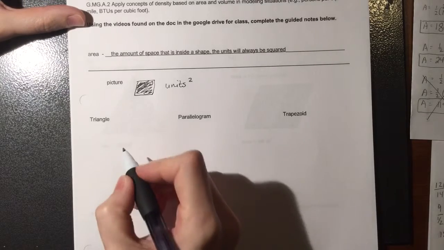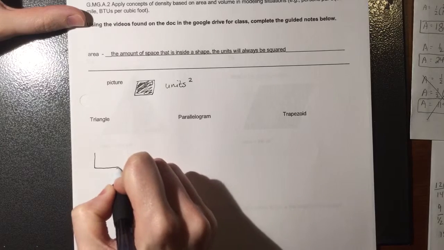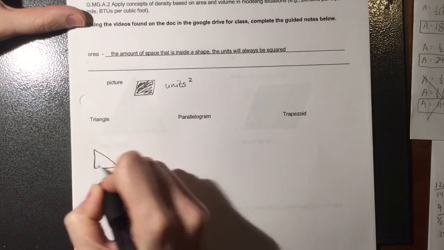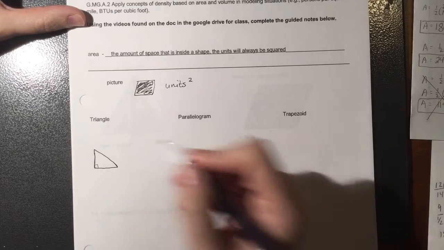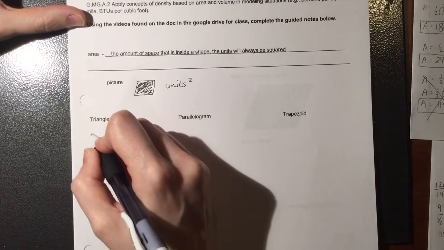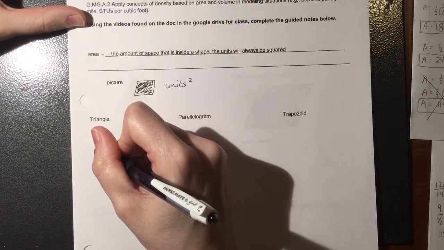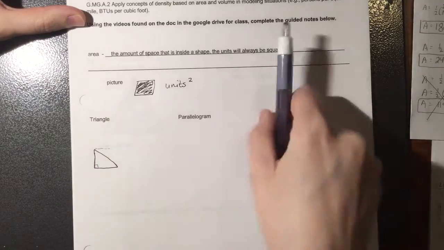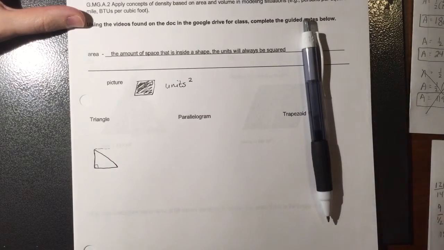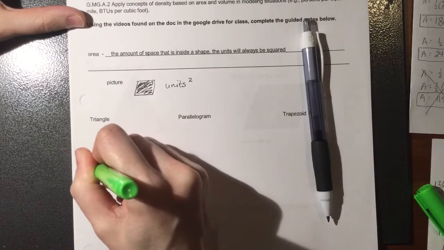So to start off with, we're going to start by looking at a triangle. When you have a triangle, it can look something like that. And the formula for the area of a triangle we get from a rectangle. Because what they do is they take a rectangle, and let's say this is our rectangle right there.